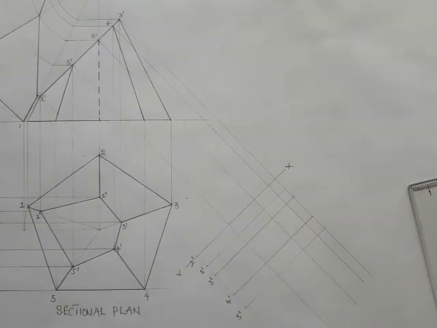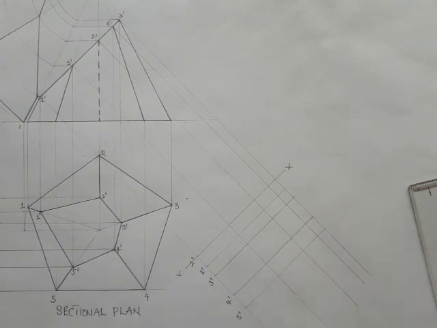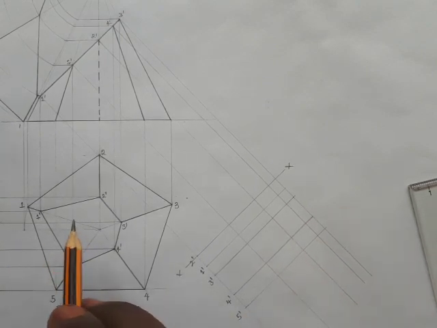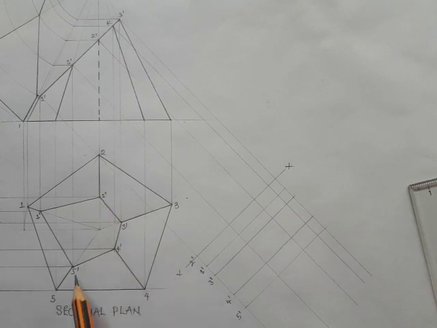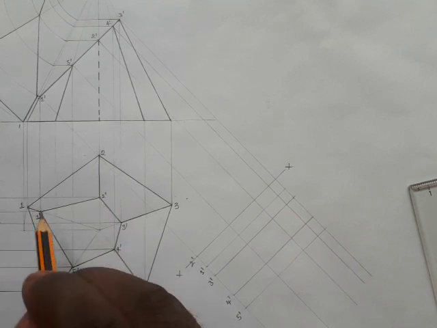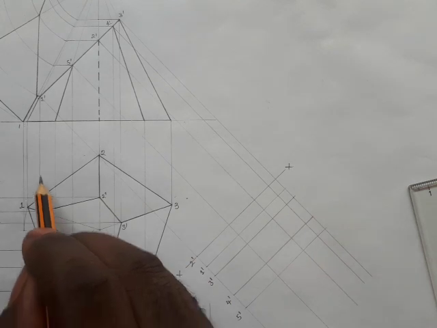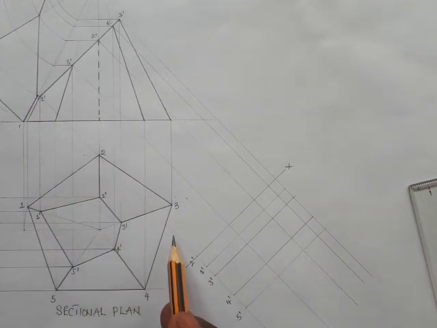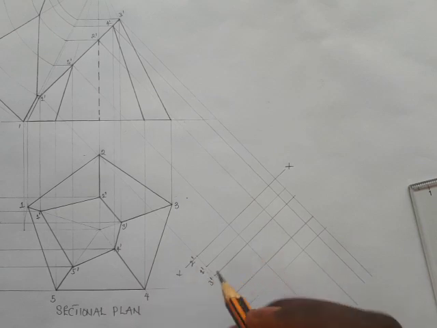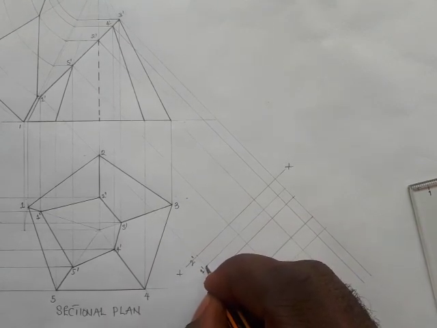Okay, so let's draw the true shape. Now once again, you see here 1 prime joins to 2 prime, joins to 3 prime, joins to 4 prime, to 5 prime, and back to 1 prime. So let's treat this one first. Locate where 1 prime is. You follow 1 prime, this is the line. Wherever you see 1 prime, this is 1 prime here, you dot.